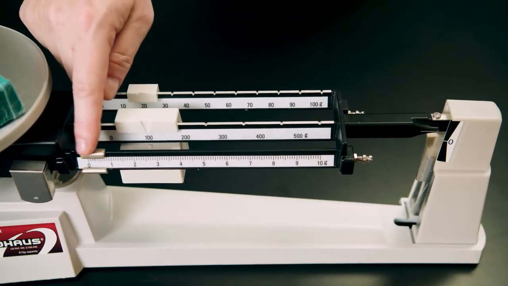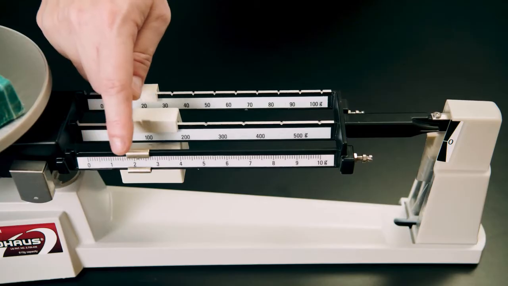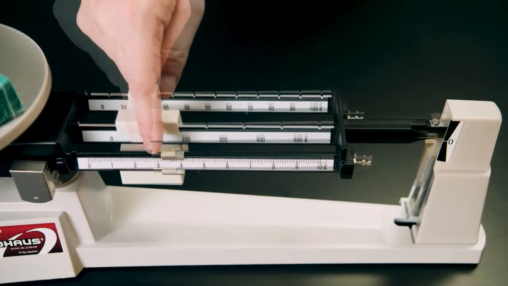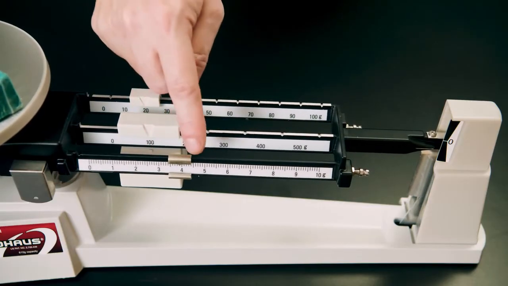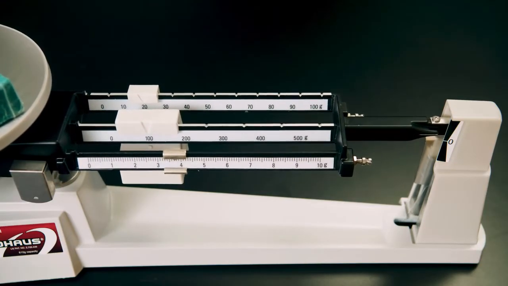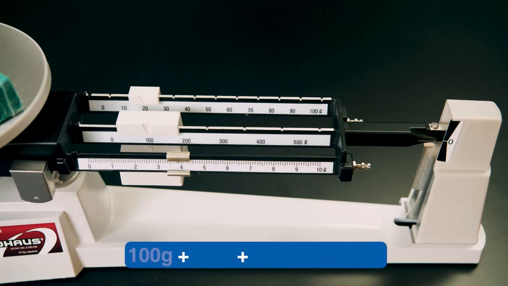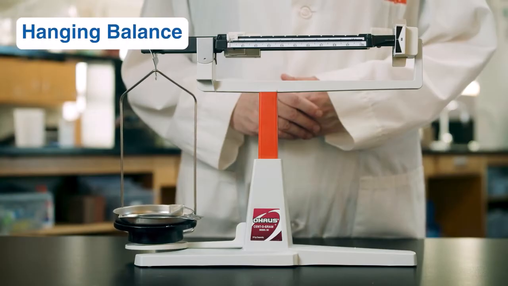Move the mass on the beam that measures in the smallest increments last. Gently tap it forward until the pointer points at the 0 value. If the pointer goes below 0, tap it backwards until you reach 0. You now have the mass of the object. To read the mass from the triple beam balance, read the value on each beam. In this case, 100 grams, 20 grams, and 3.8 grams. Add these values together to get the mass of the object. In this case, 123.8 grams.